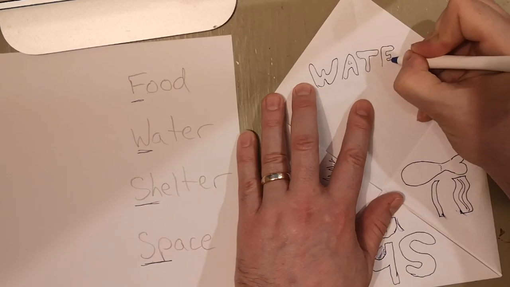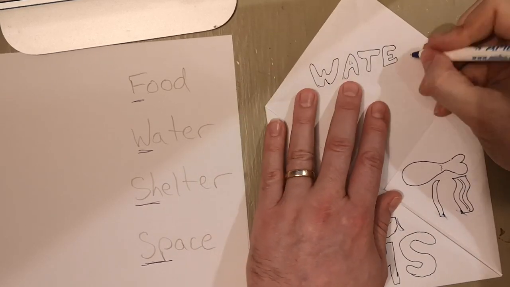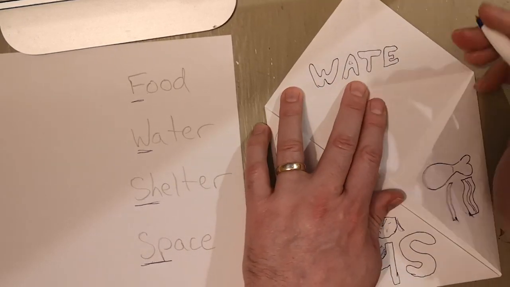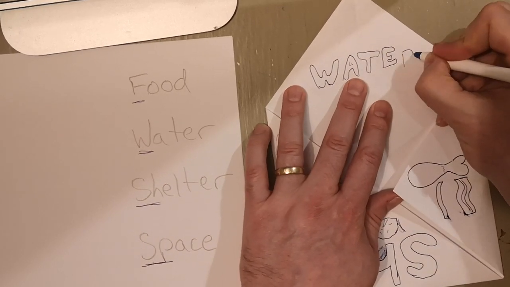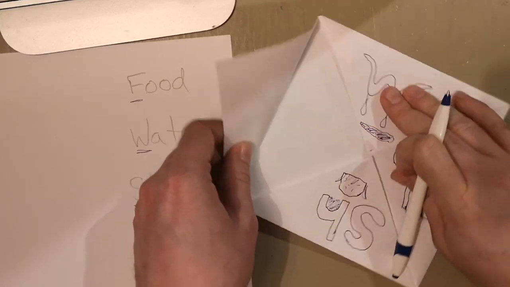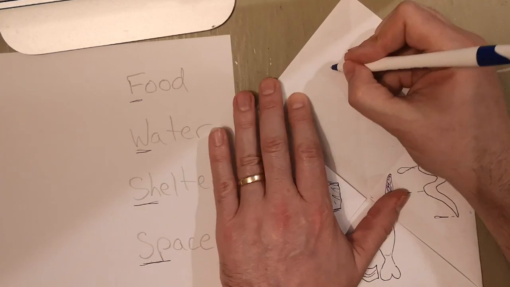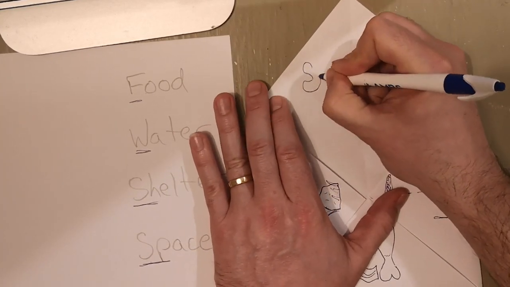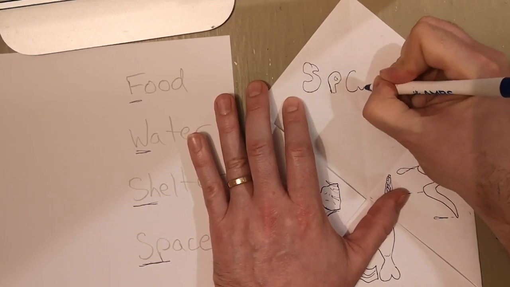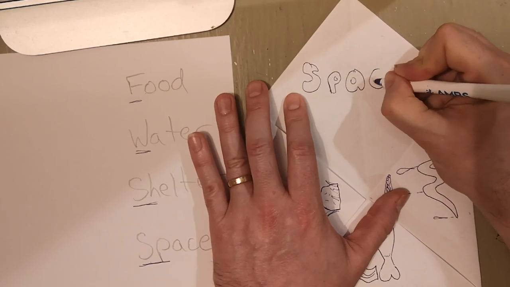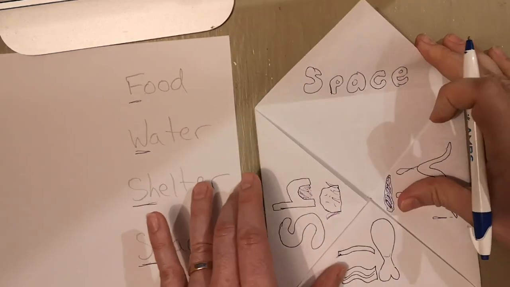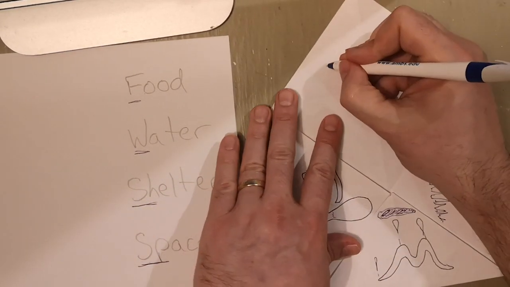You'll probably want to color those blue if you'd like, or even a green. And my letters are starting to go off. I should have paid better attention to where it's at on the line here. I can come back a little bit like this. The goal is for us to remember the food, water, shelter, space. And over here, space, and shelter.